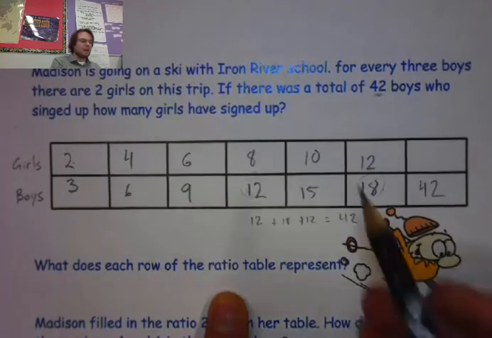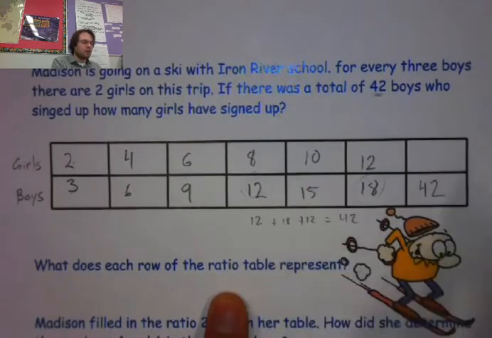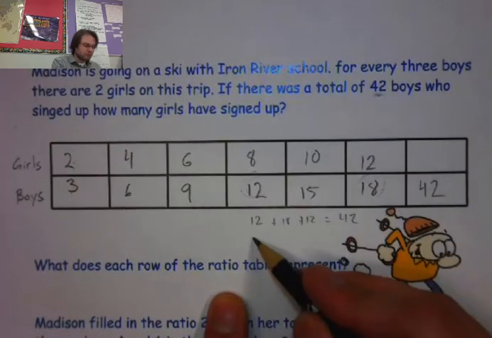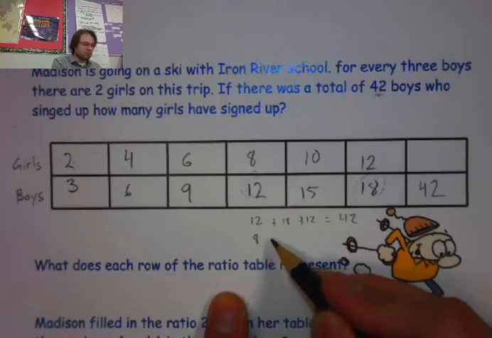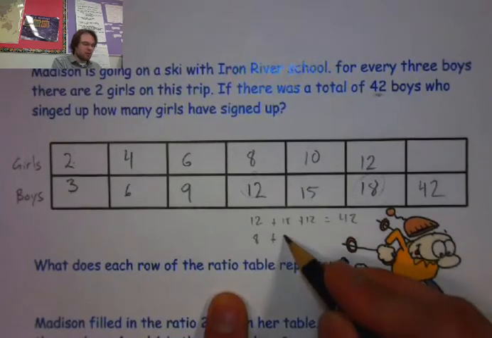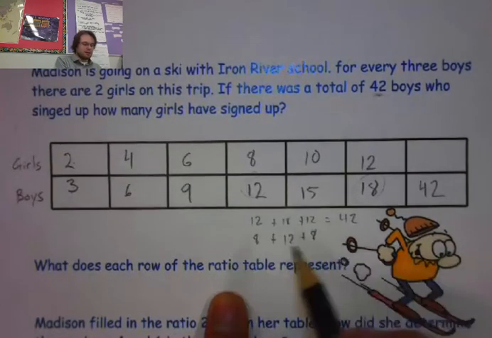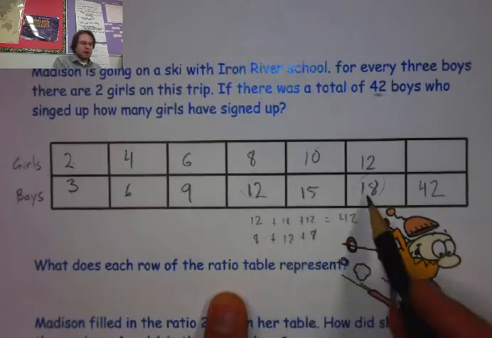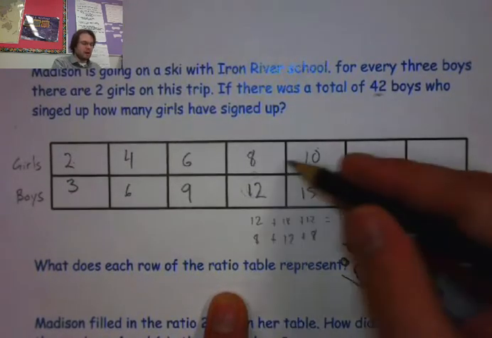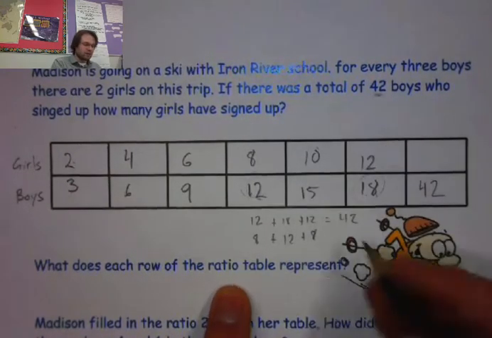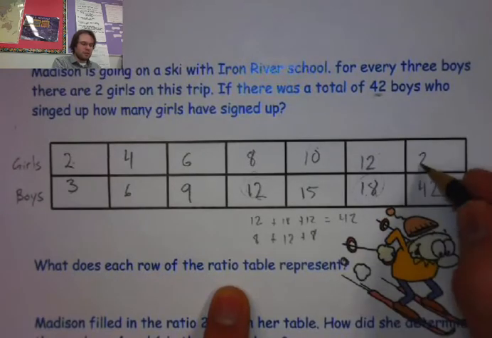Well, I'm going to do the same for the top here. Because if I look at this, I could go 8 plus 12 plus 8. Because these are what we added that matched up. And that's going to give me a total of 28.